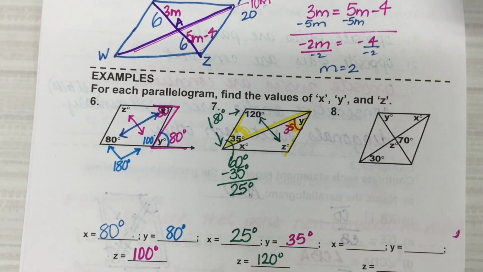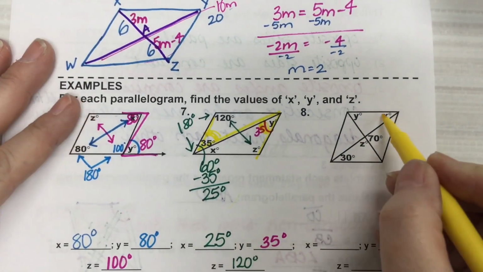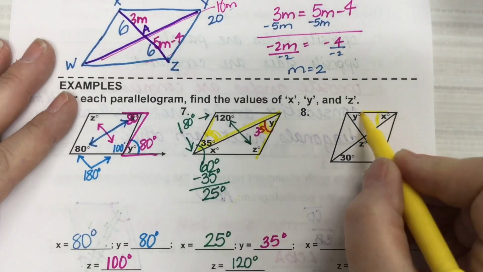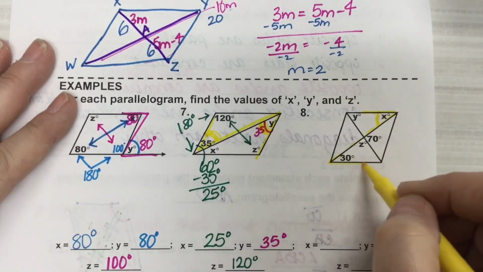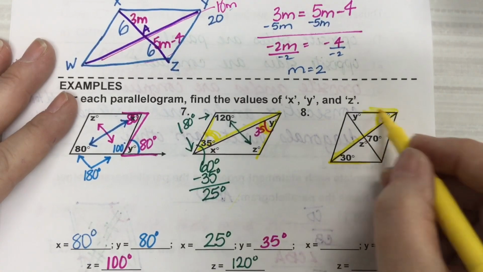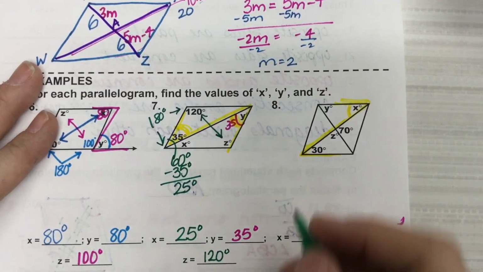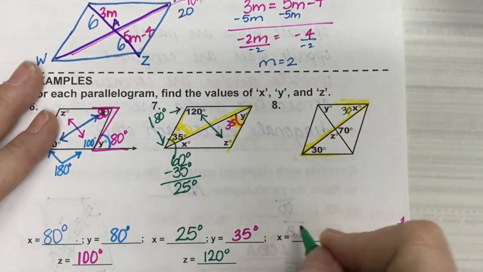Okay, let's see the next one. Do you see again? We're looking for x, and x happens to make a Z with this 30-degree angle down here. So since x makes a Z with the 30-degree angle, x is 30 degrees.